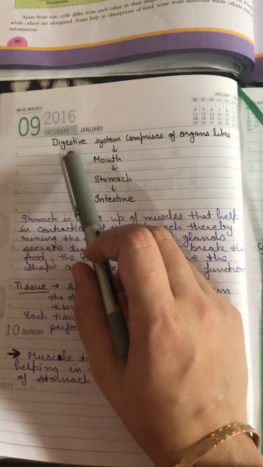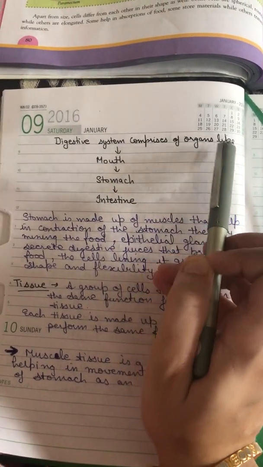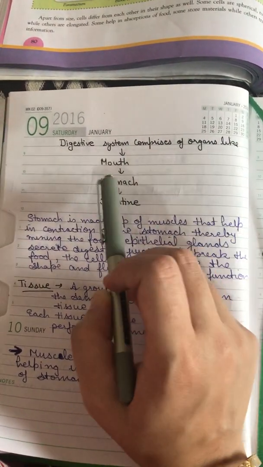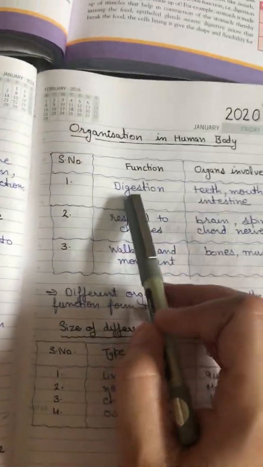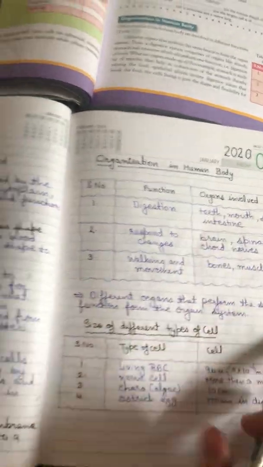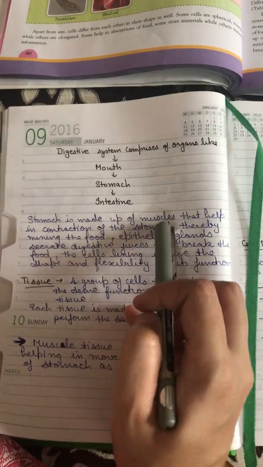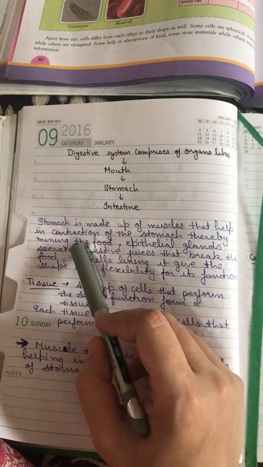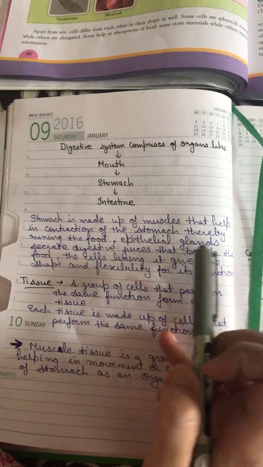Now, the digestive system comprises organs like mouth, stomach and intestine. We know it. Digestion: teeth, mouth, stomach, intestine. These organs are involved in digestion. Stomach is made up of muscles that help in contraction of the stomach, therefore digest food.